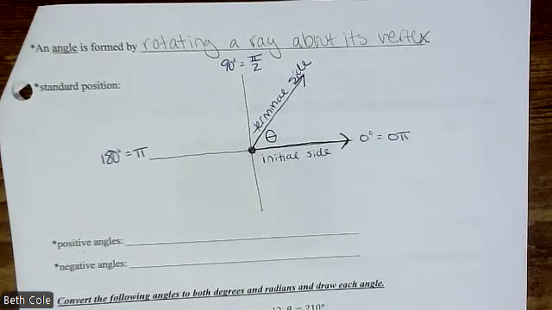Hold on. You can put in your pause. Oh, yes.